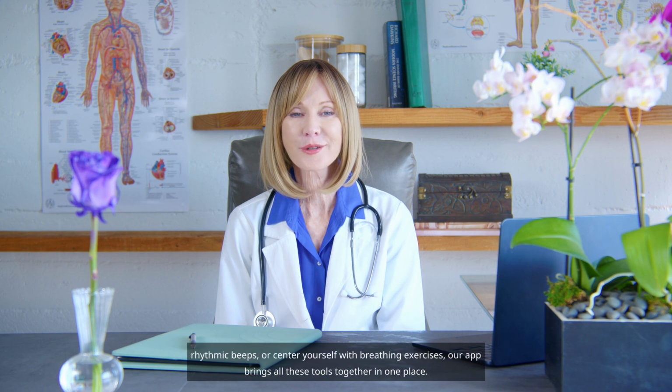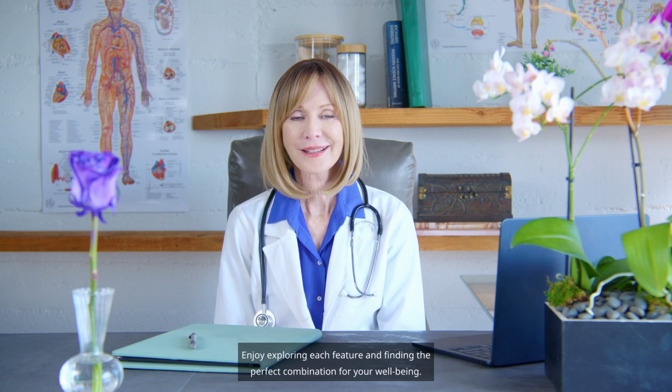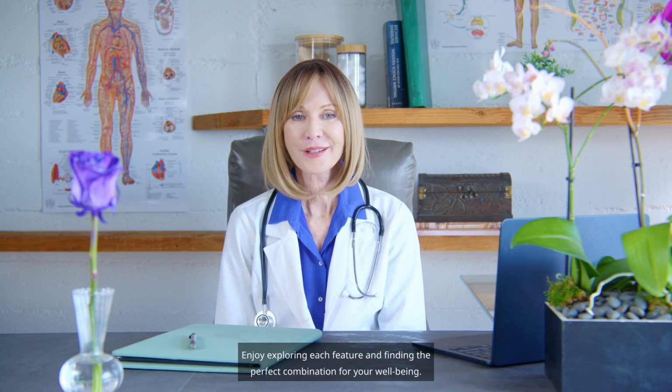Whether you want to mask tinnitus with tailored noise, focus with rhythmic beeps, or center yourself with breathing exercises, our app brings all these tools together in one place. Enjoy exploring each feature and finding the perfect combination for your well-being.